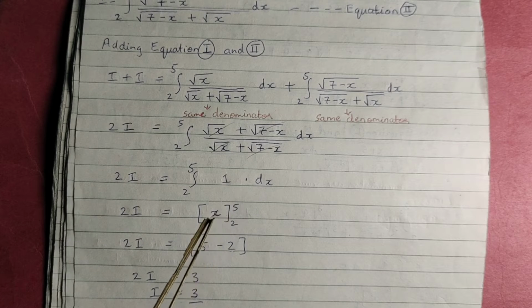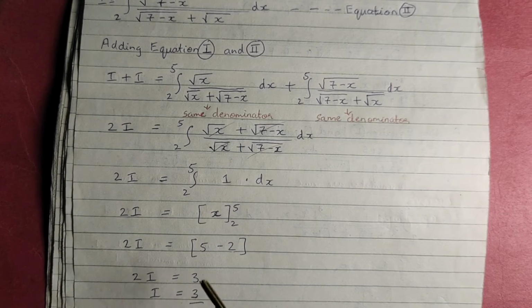Now what we will do, that is the important thing in definite integration. We will be putting the lower limit and the upper limit in place of x. Firstly we will put the upper limit first. So upper limit is 5 minus the lower limit 2. Instead of x you have put the upper limit minus the lower limit. Here it is 2I on the left hand side. Here it will be 3.